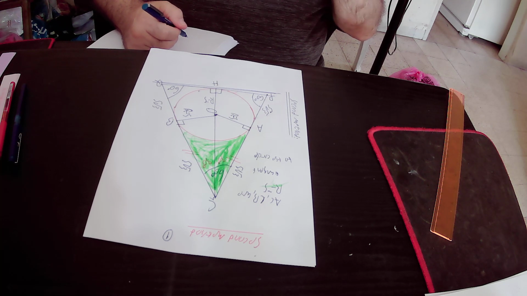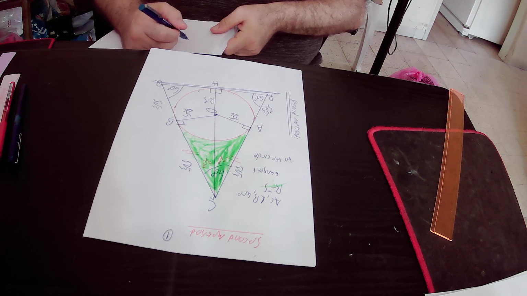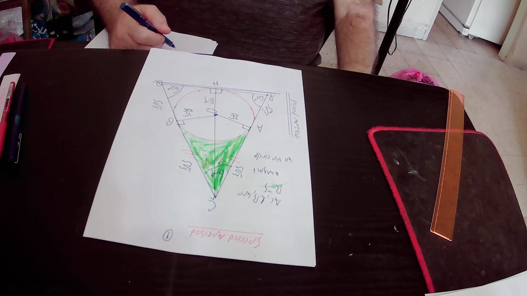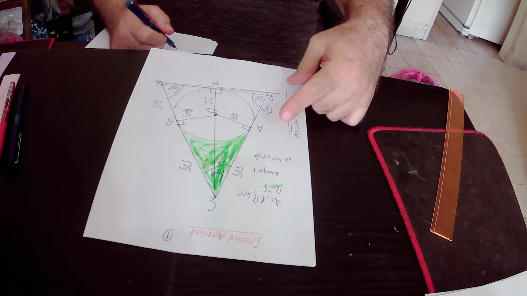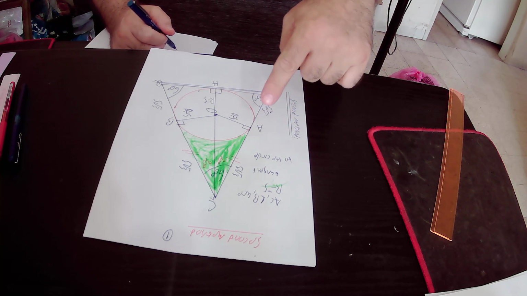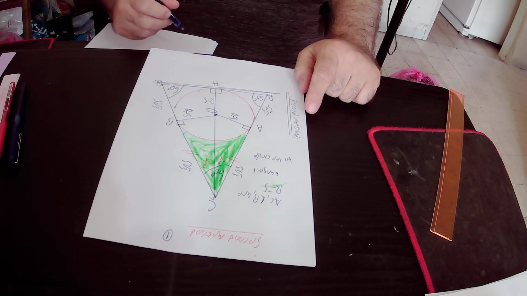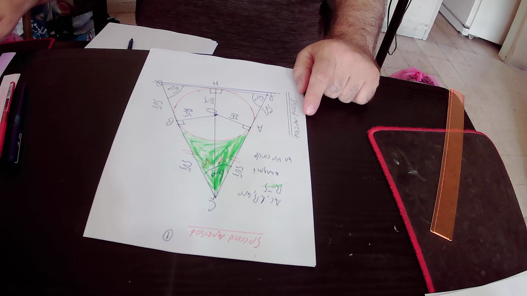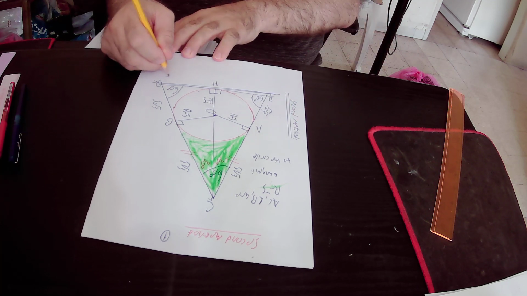And we know that all the sides of an equilateral triangle are equal to each other. So the size of side CP is 5 root 3 plus 5 root 3, which is 10 root 3. So the size of PQ also will be equal to 10 times root 3.